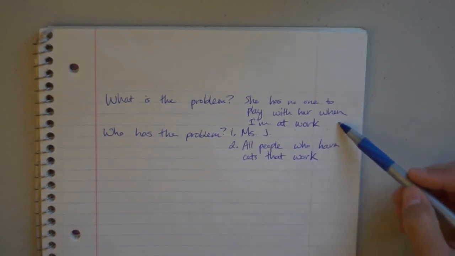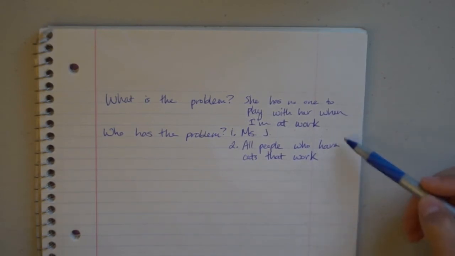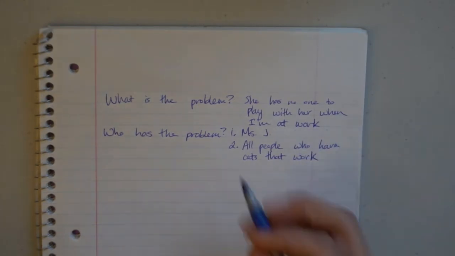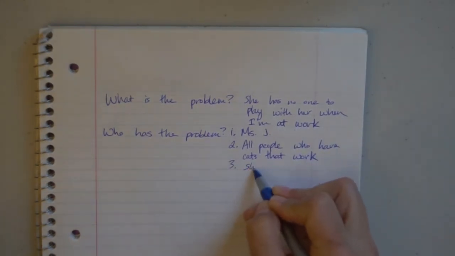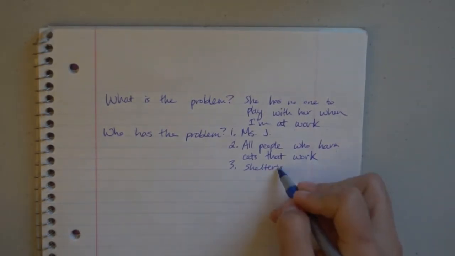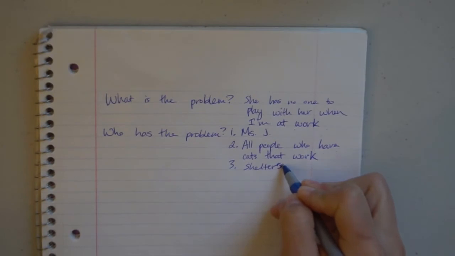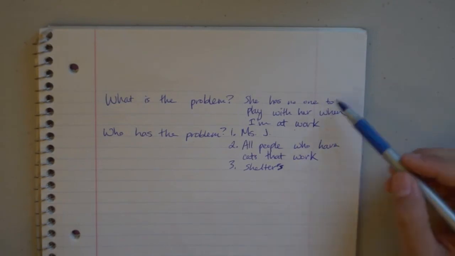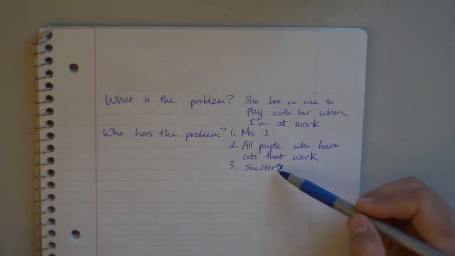Even if it's something simple like this, there are actually more options than you would think. And you could add even a third option, like shelters have this problem. So let's say shelters who don't have volunteers at certain times of day, or shelters right now where people can't be there, which is a slightly different problem, right? So then we have to update our problem as well, but there's kind of another option.